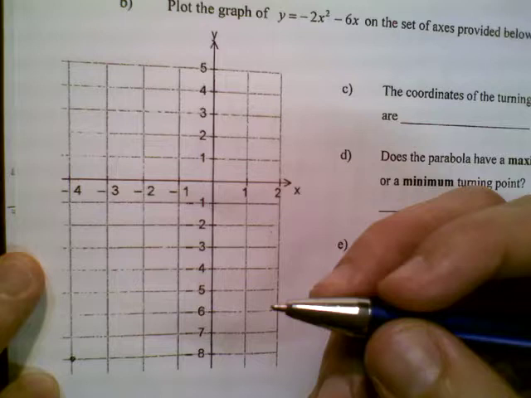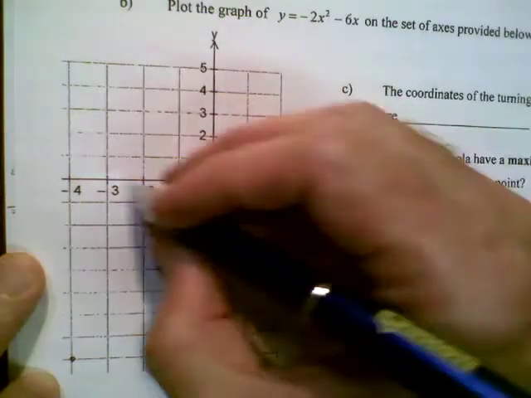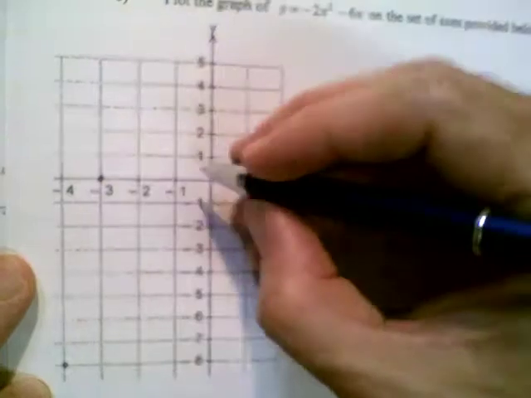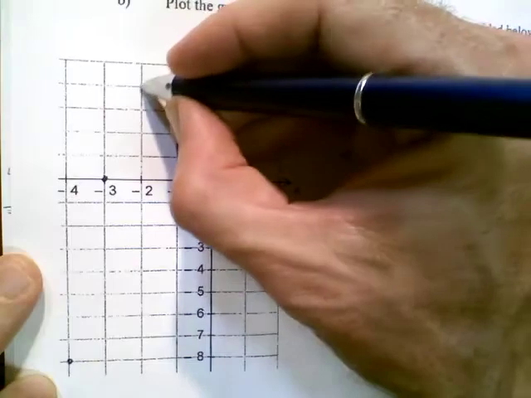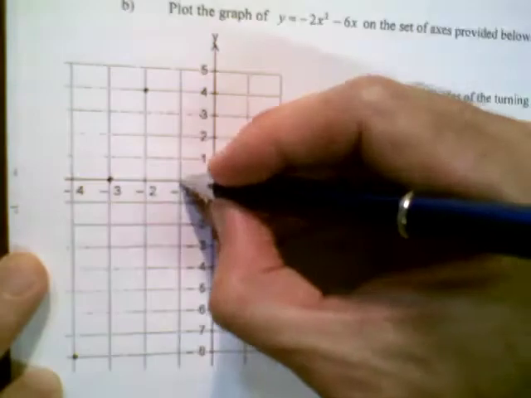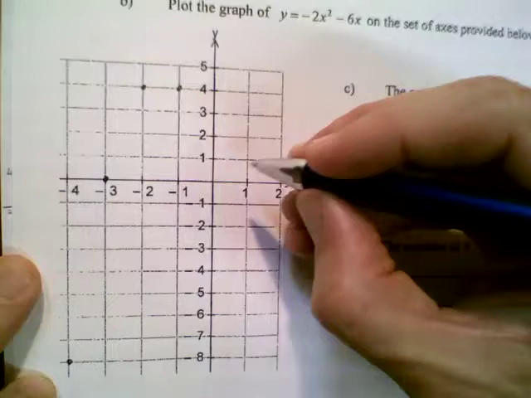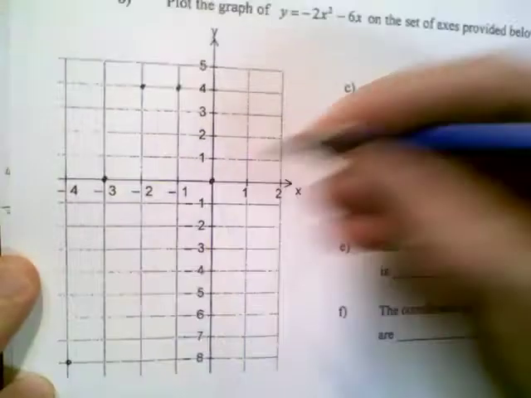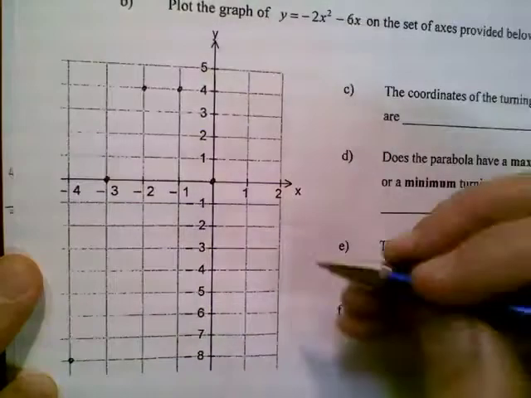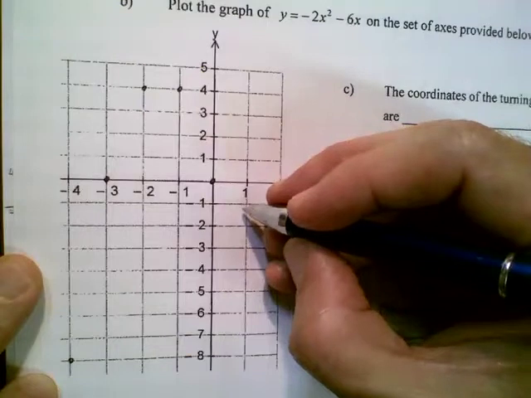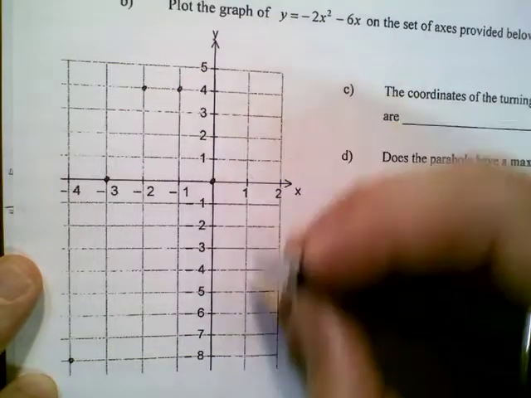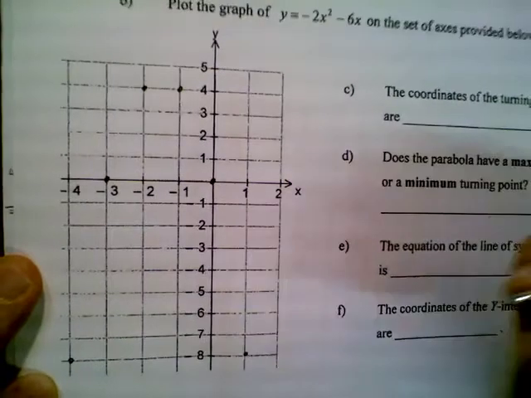Next point from the table was -3, 0, which is there. Then we've got -2, +4. X is -1, y is +4. 0, 0, so it cuts the y-axis at the origin. And then we have +1, -8, and that's as far as we'll go in our graph.